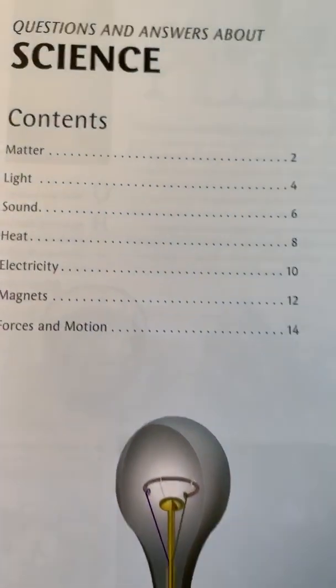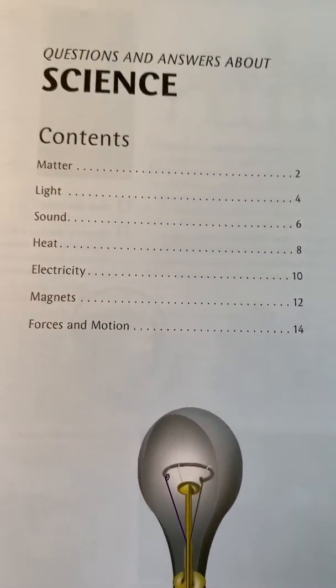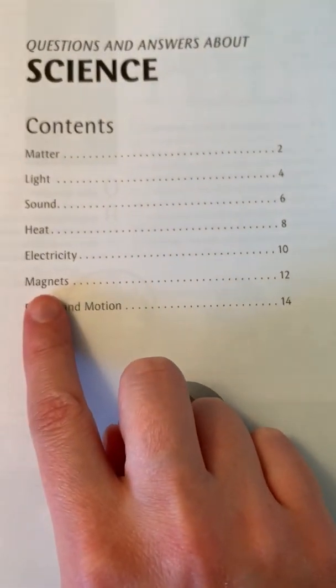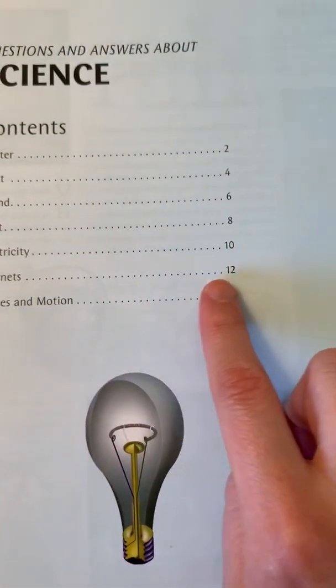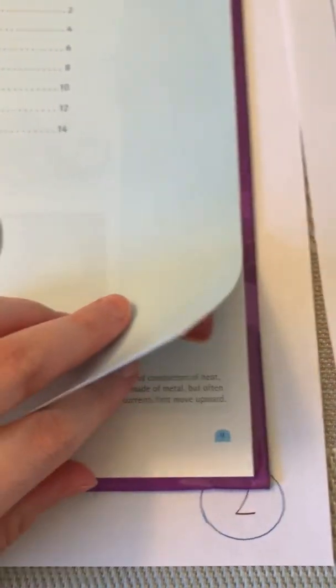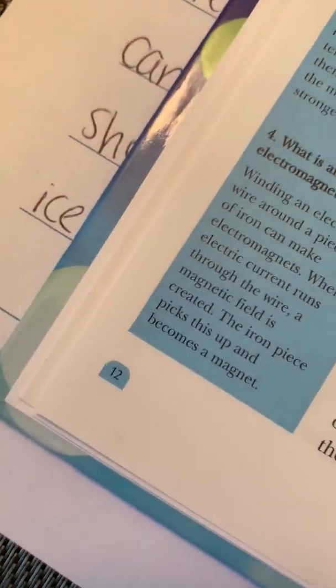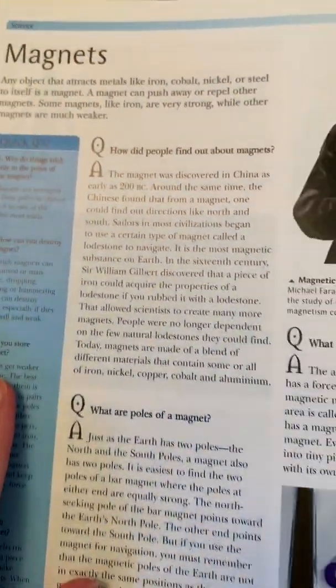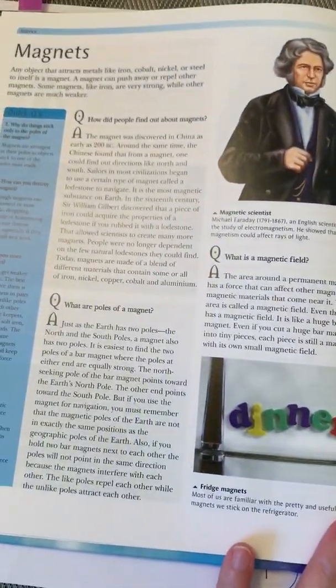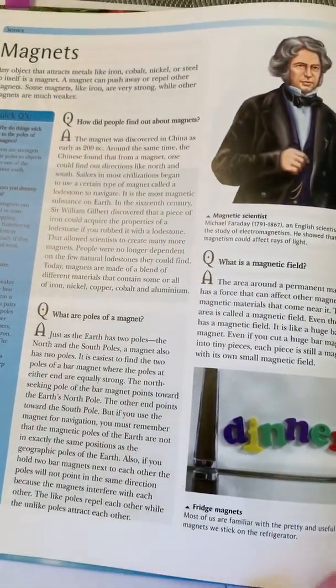Let's go back to our table of contents. What if I was looking at the table of contents and this time I wanted to read all about magnets? Well, I'd go across and see that magnets can be found on page 12. So then I might flip through my book until I find page 12. Oh, and at the heading, I can see the word magnets. So this section and this page is all about magnets.